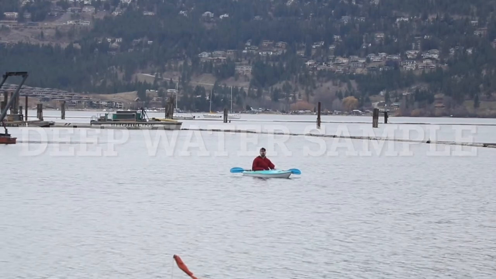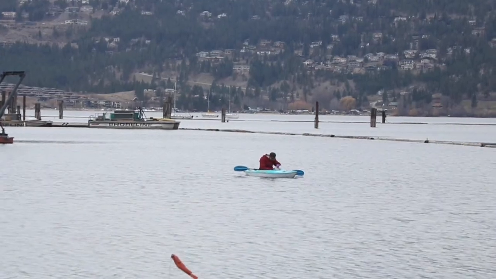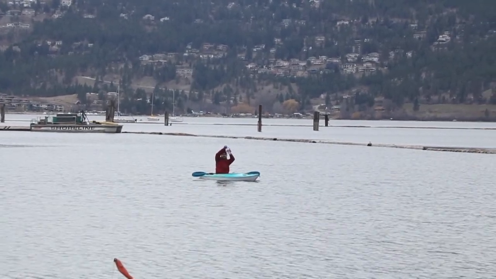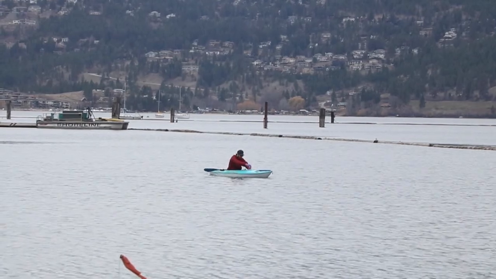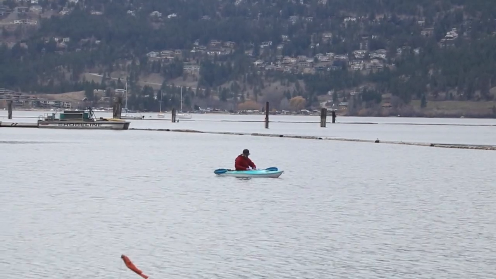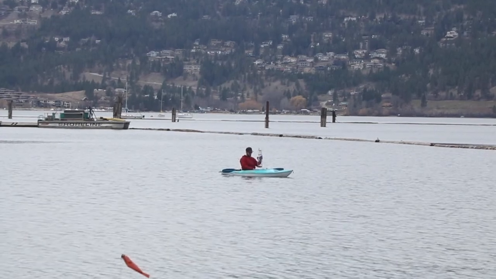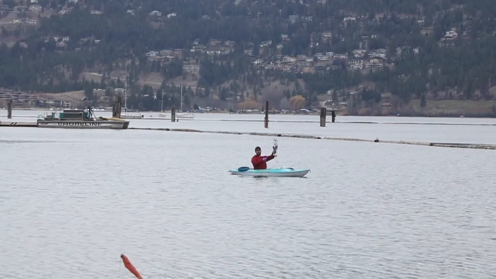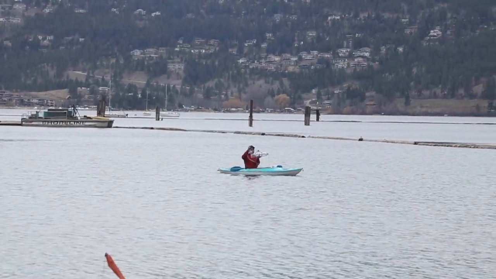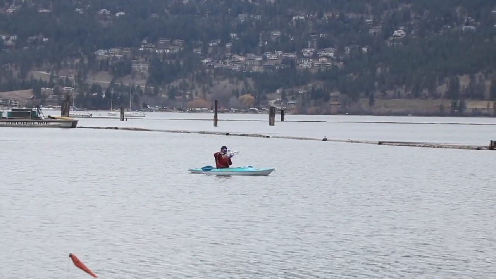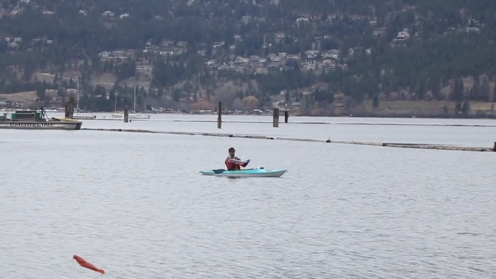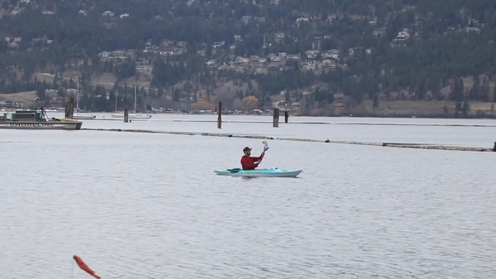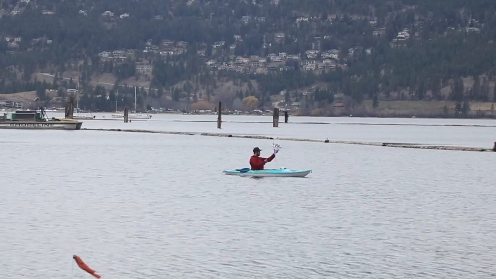Next, we're going to do the deep water sample using the Van Dorn sampler. First, we're going to open our sampling bottle so we can collect the sample. Second, we are going to set up the Van Dorn sampler to take our sample by moving these to the little peg in the middle. Next, I'm going to drop this into the water and let it sink to the bottom.